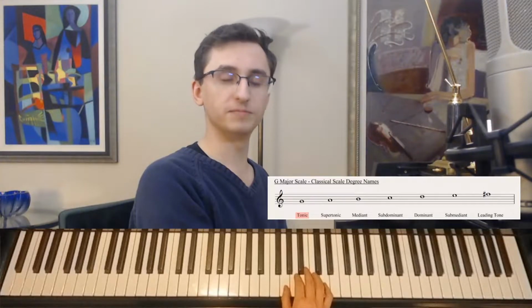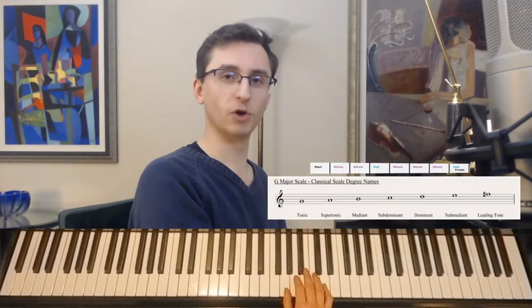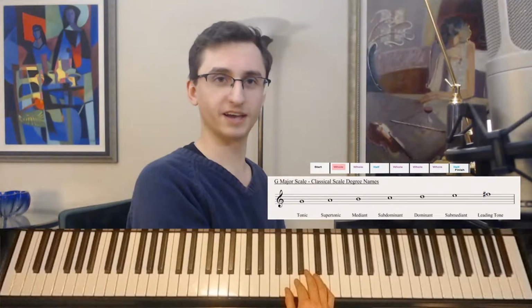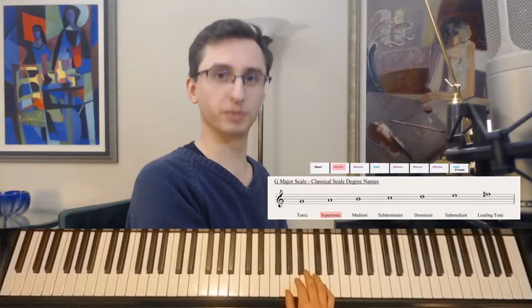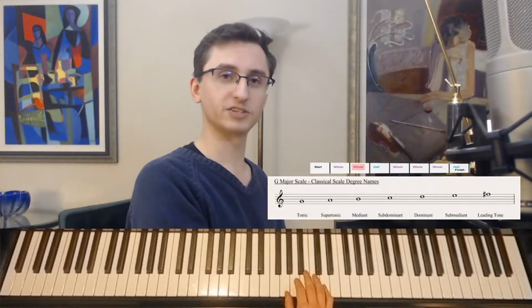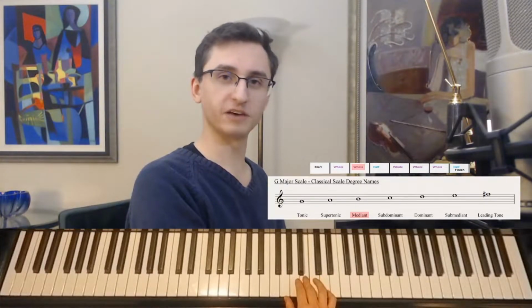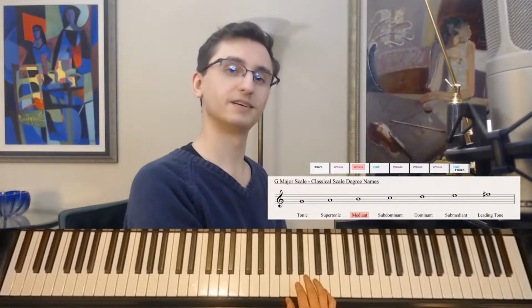Going to the piano, the first scale degree of our scale in G major, the tonic, is going to be G. In a major scale, we go up a whole step first. From G, that's going to land us on A. A is the second scale degree, otherwise called the supertonic. The next one is another whole step up, and that takes us to B, our third scale degree, the mediant.